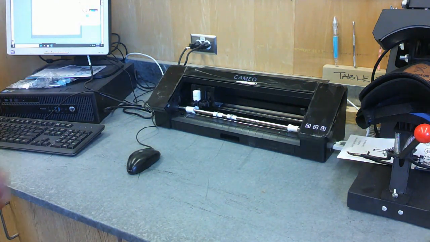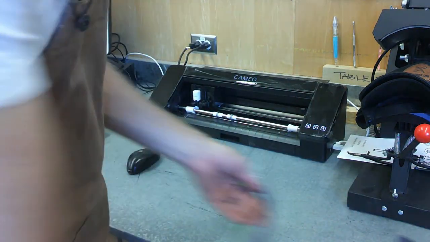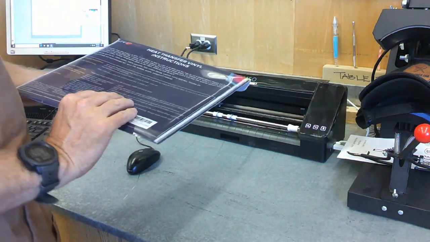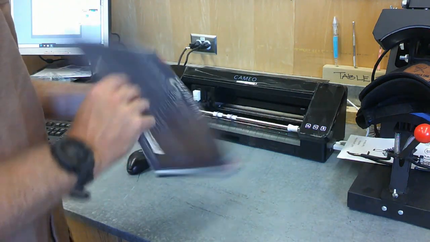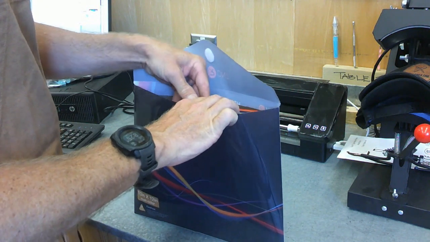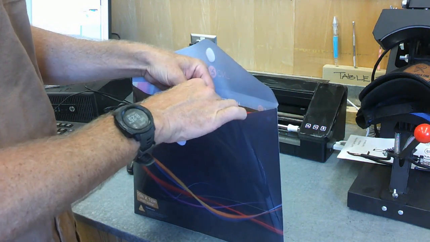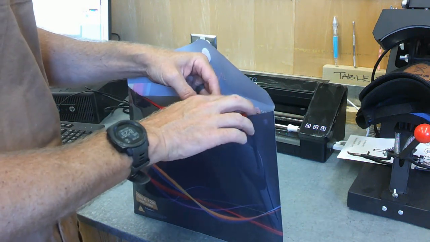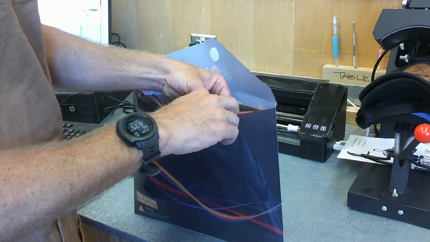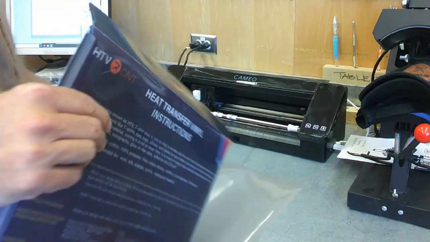And what you need to do is you need to get the vinyl, and the key with this type of heat transfer vinyl, and the directions are on it, but basically you need to do 2 things. You make sure that your design is mirrored, and you need to feed in the material in the correct direction. So let me pull out, I'm going to do mine in this gray color.